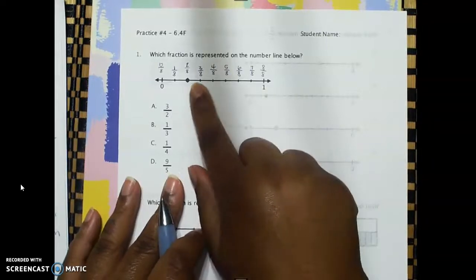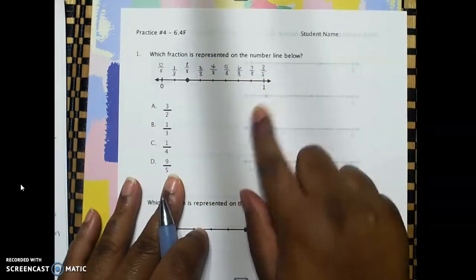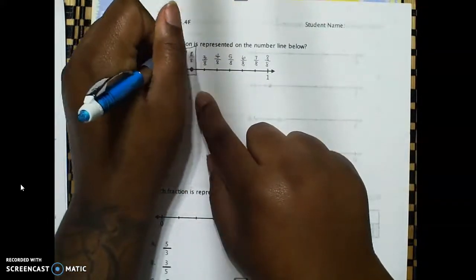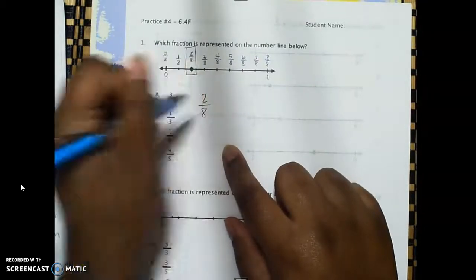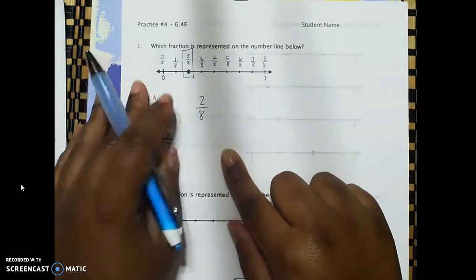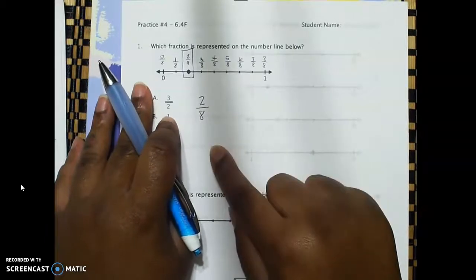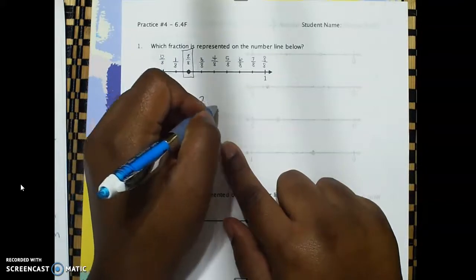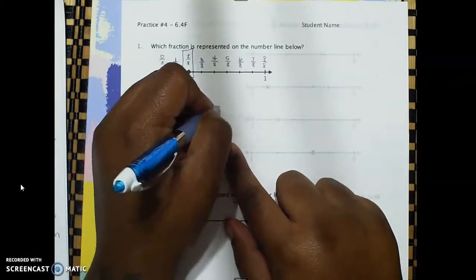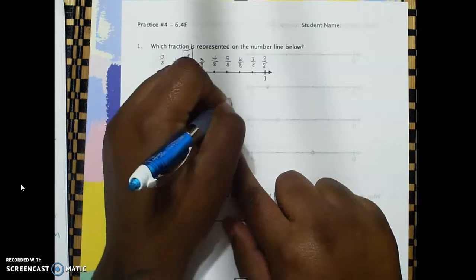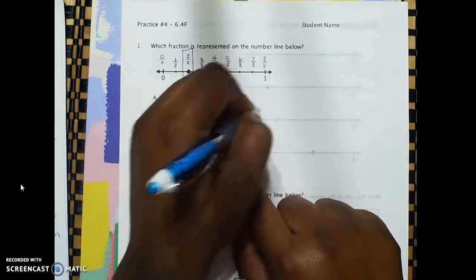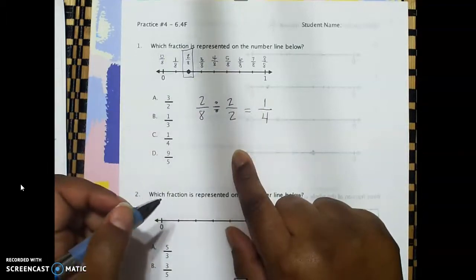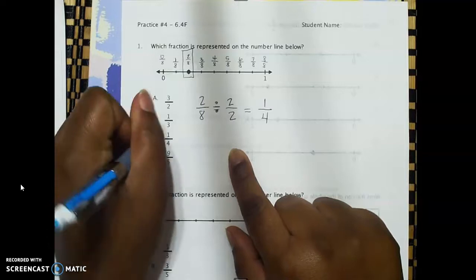It's asking which fraction is represented on the number line below. My dot is on 2/8, but when I look at my options, I don't see 2/8. Always remember, with fractions, you have to reduce or simplify down to the lowest terms. These are both even numbers, so I know they can be divided by 2. Not equal, but divided by 2. 2 divided by 2 is 1, and 8 divided by 2 is 4. So 2/8 equals 1/4, which is C.